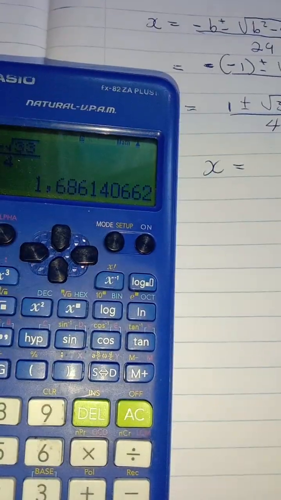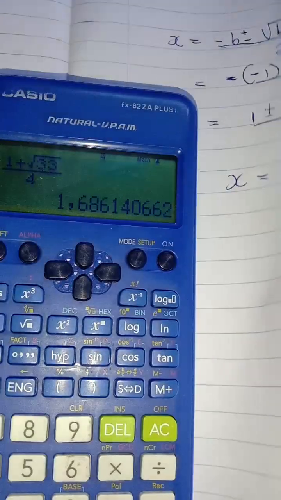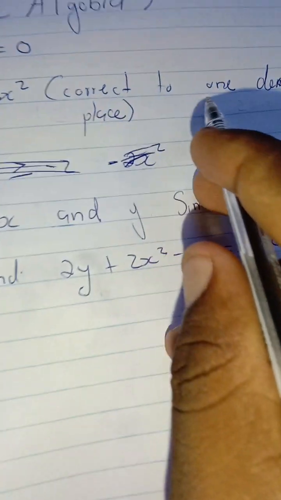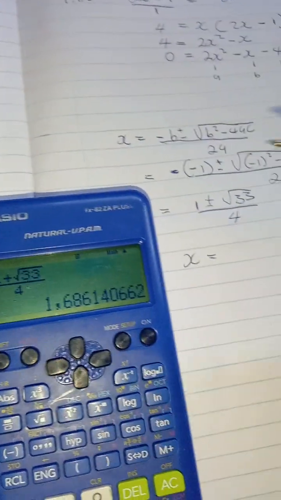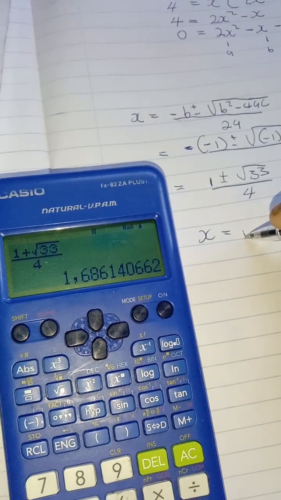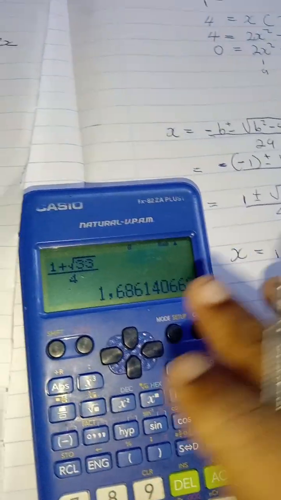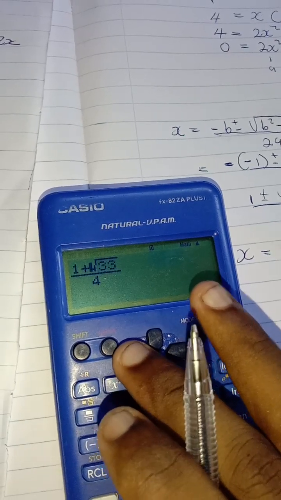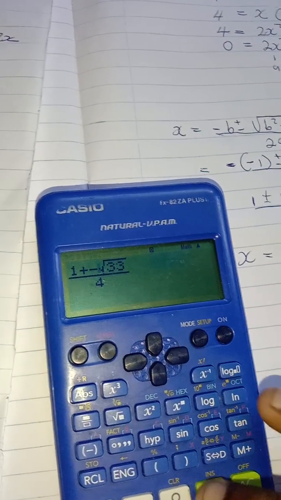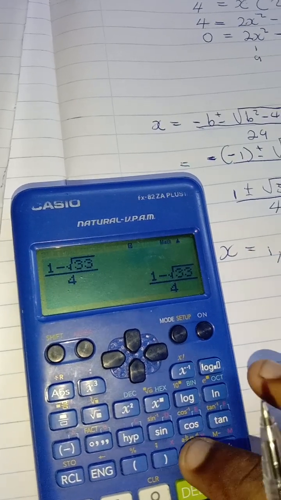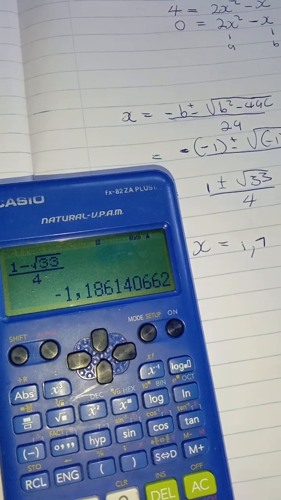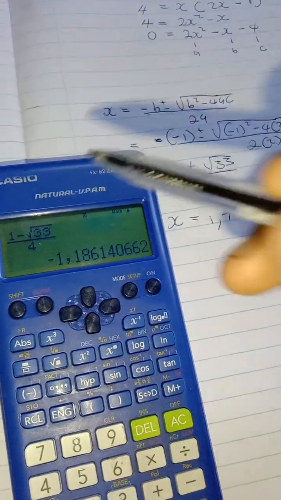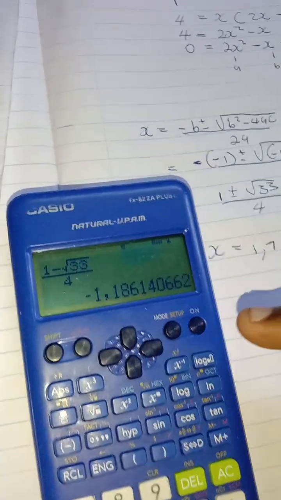They could say to you, correct to 1 decimal place. So when you correct this to 1 decimal place, you're going to say 1.7, and then you are done. Then you change the sign, and it's going to be -1.2. It's going to be -1.2 because they said correct it to 1 decimal place.